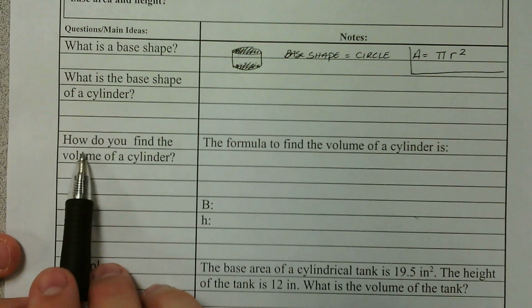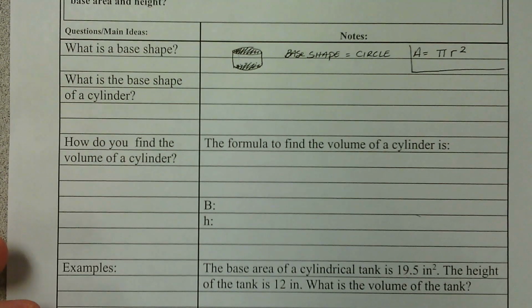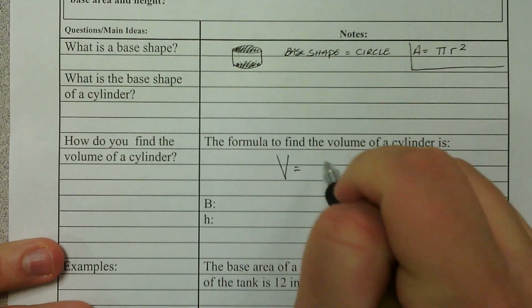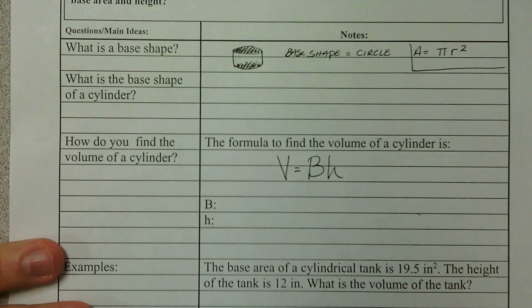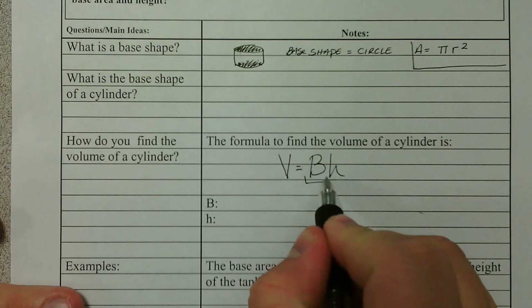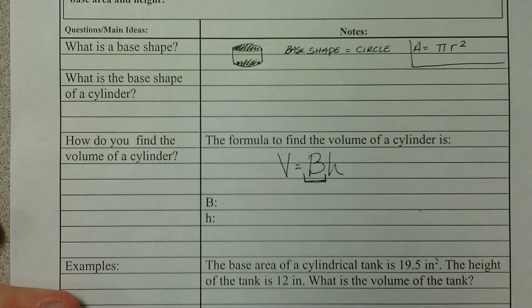So let's talk about it. How do you find the volume of a cylinder? The formula is written V equals big B H. We can use this formula for many different shapes rather than just cylinders, but it is our base formula for a cylinder. Something very important to know is what big B is.